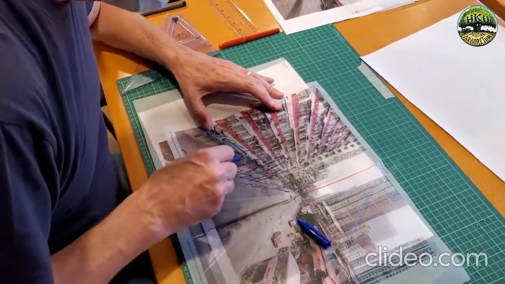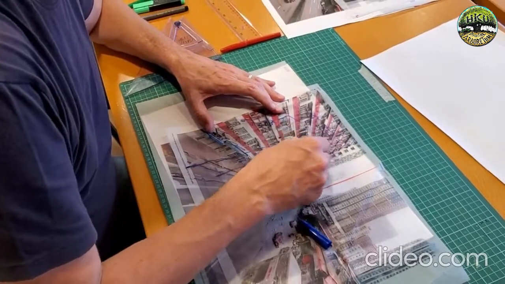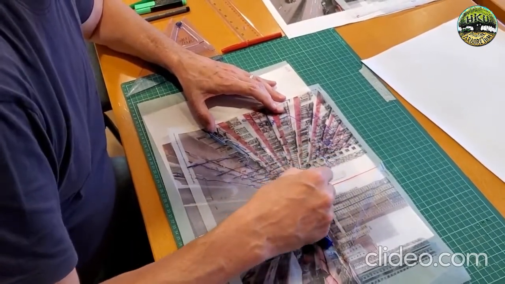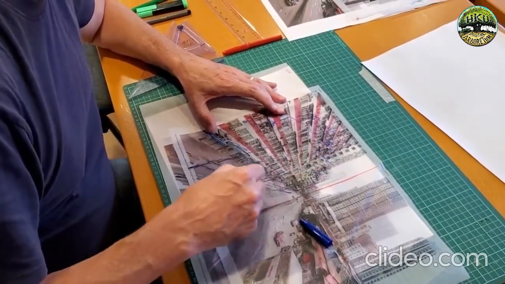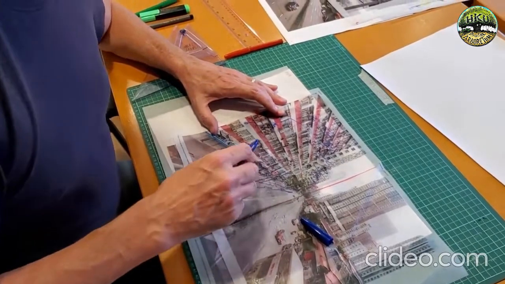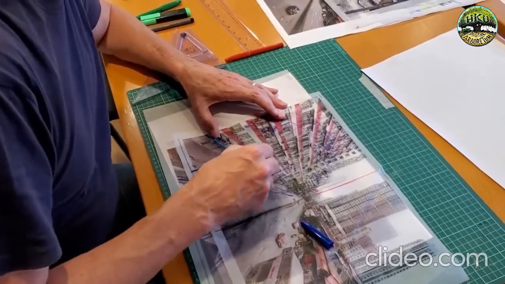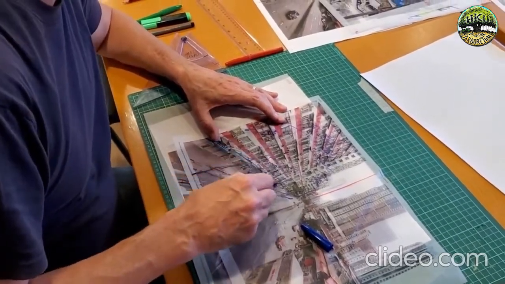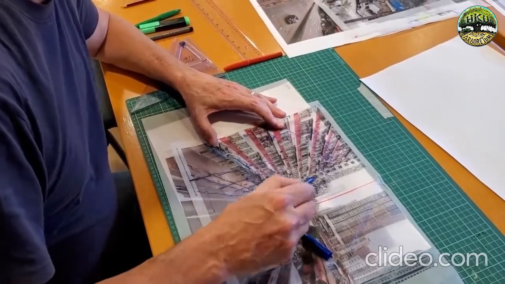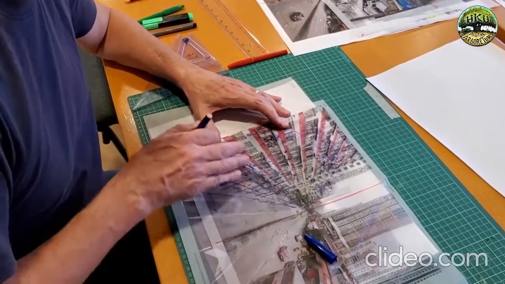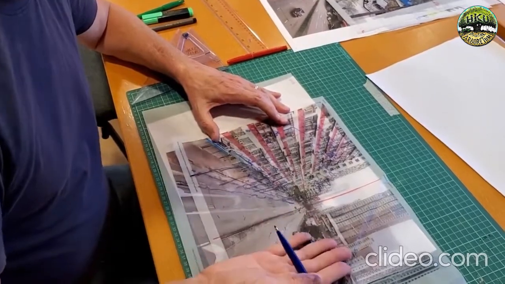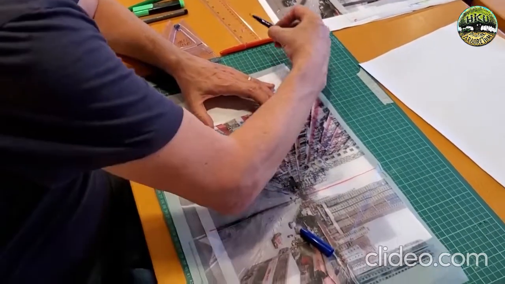So going through this rough process means that you can make those kinds of mistakes and it doesn't matter. It's a bit irritating, but it just doesn't matter. And then I can flip the drawing and do the same thing on the other side, which will look absolutely fantastic.